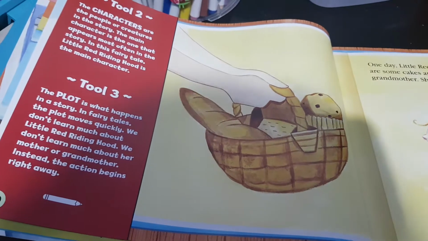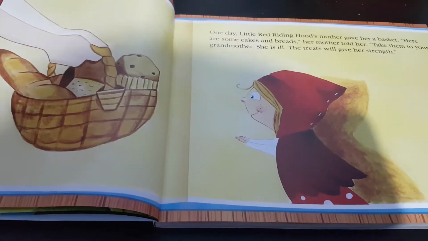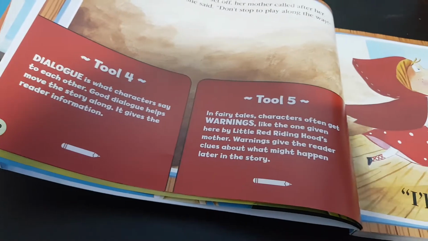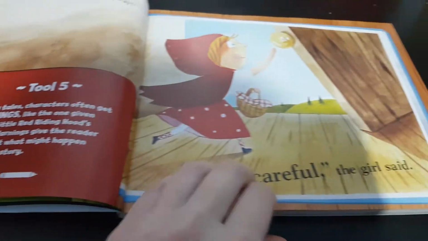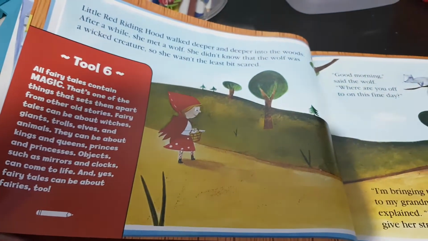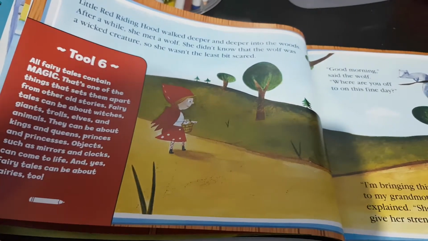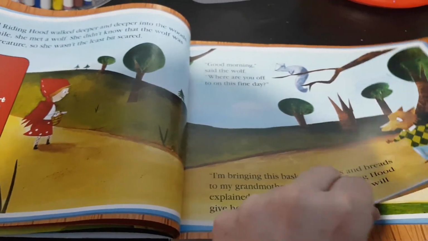Then we move on to characters and plot, and again, the illustrations are really engaging. Moving on to dialogue, warnings, and then talking about how fairy tales contain magic and what kind of objects they might be, particularly in this story or generally speaking.